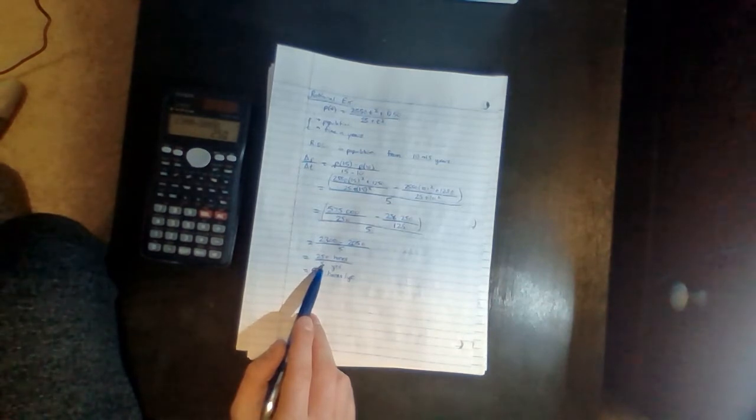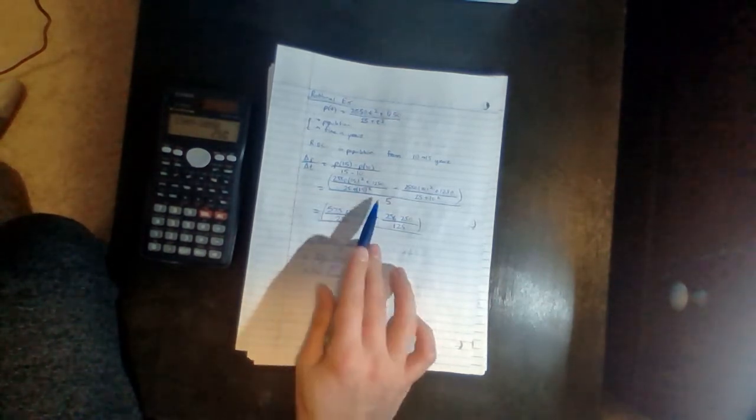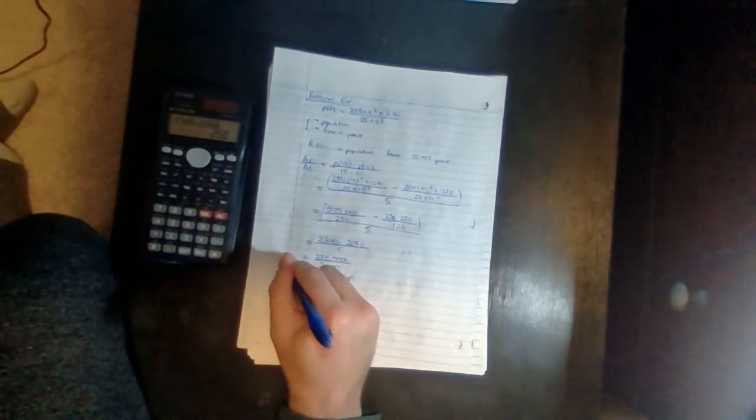And I noticed there's a typo now in the notes. In the notes, it's written down this should be 10 years. 15 minus 10 is most certainly 5 and not 10. So this is a correction here.